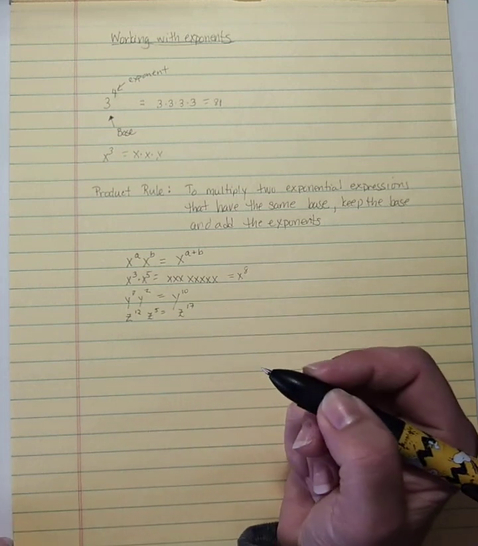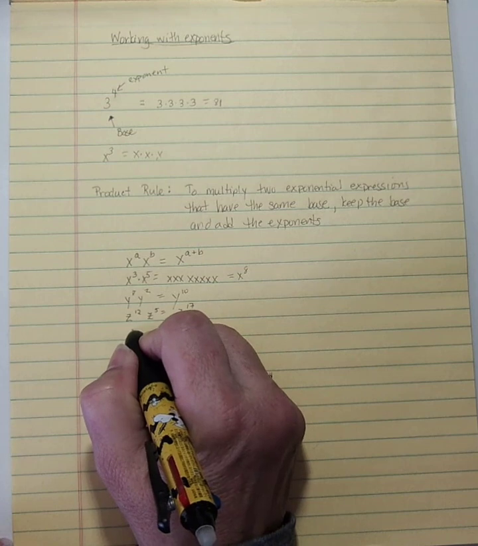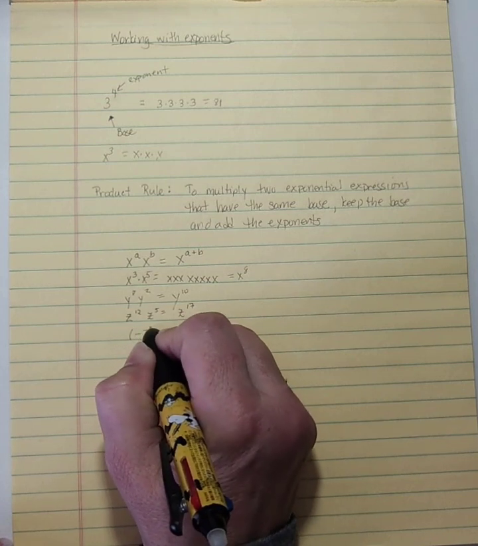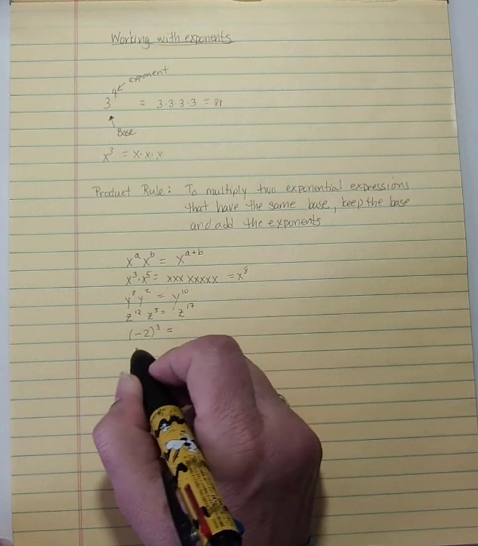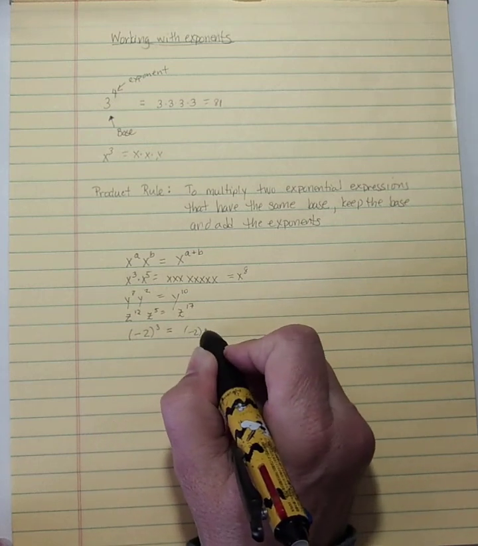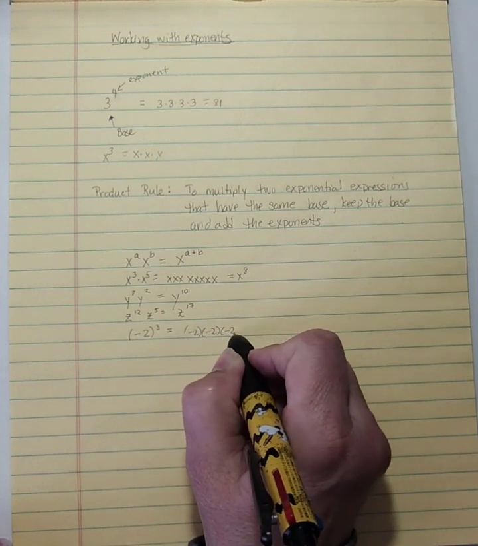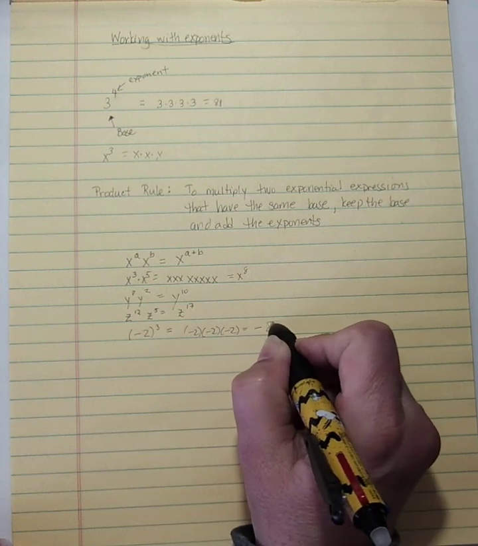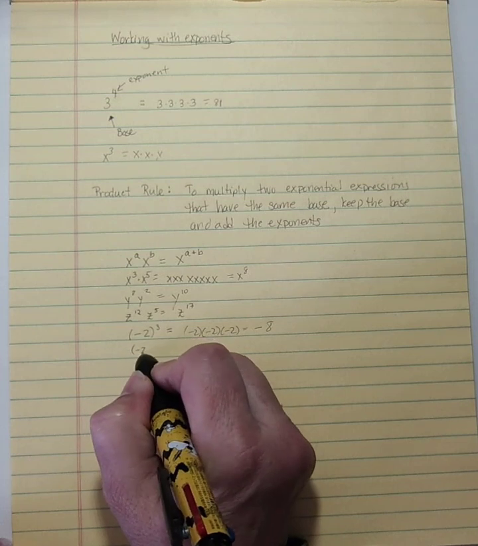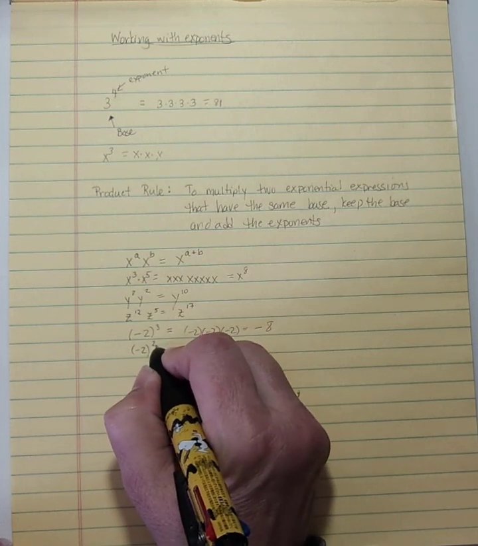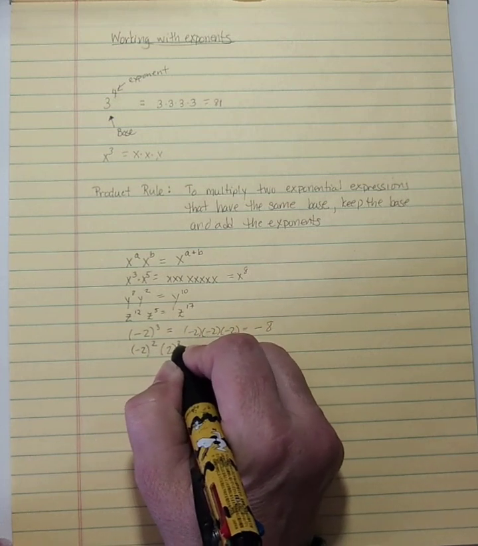If I had negative 2 to the third power, we know that I could say that's negative 2 times negative 2 times negative 2, or we'd get a negative 8, correct? So we have to be careful. What if I had negative 2 squared times 2 to the third?